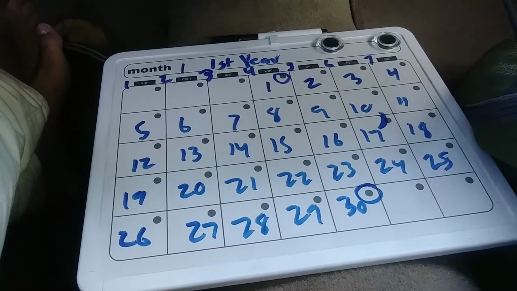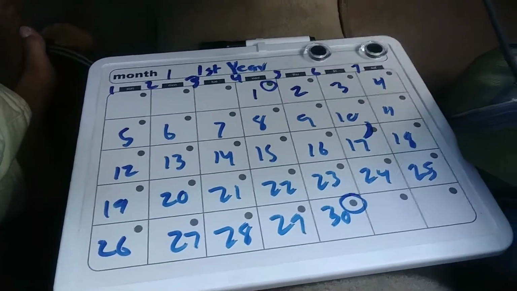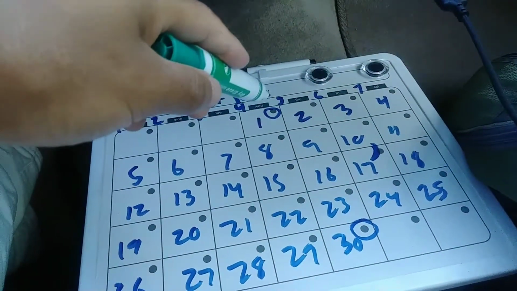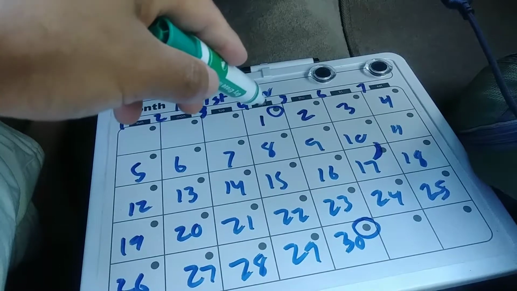So here is the first month of the first year of the world. So here's the full moon on the first day of the year, 4th day of the week.